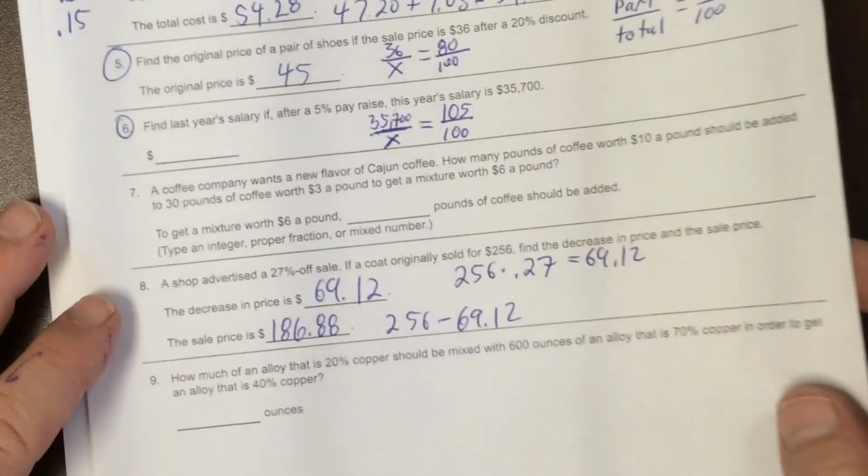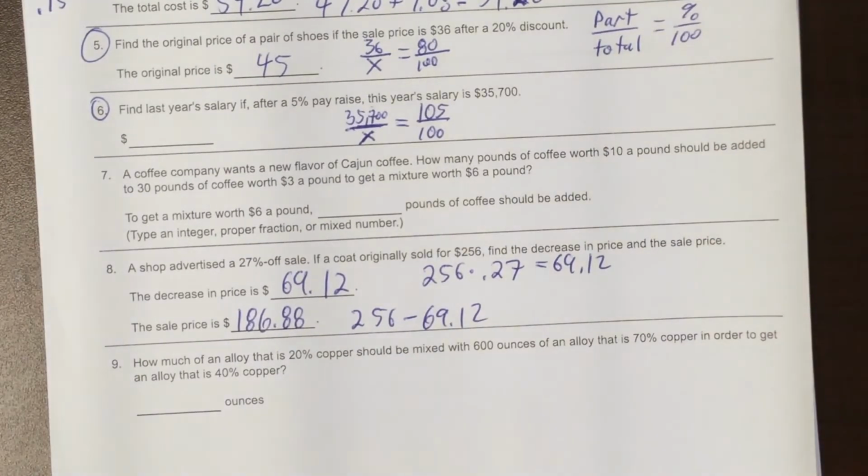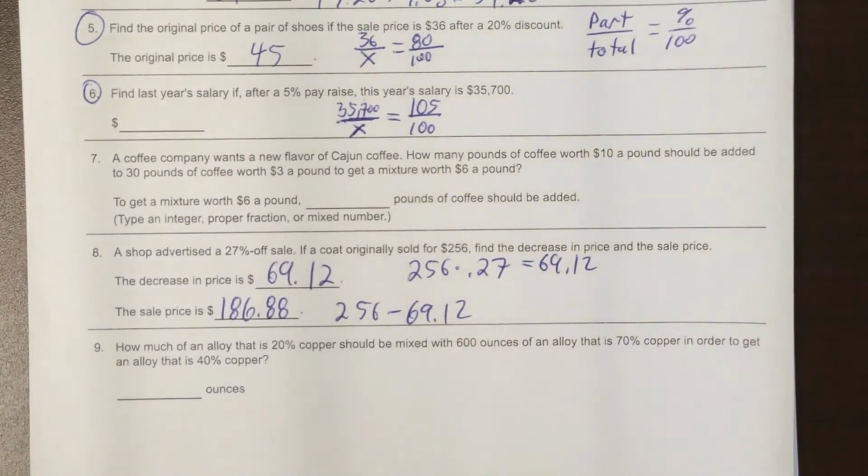I'm going to save 7 and 9. Oh, actually, no, that's it. So the last two questions I'm going to do are going to be 7 and 9. All right, so just let me give you a little mini lesson on this here.